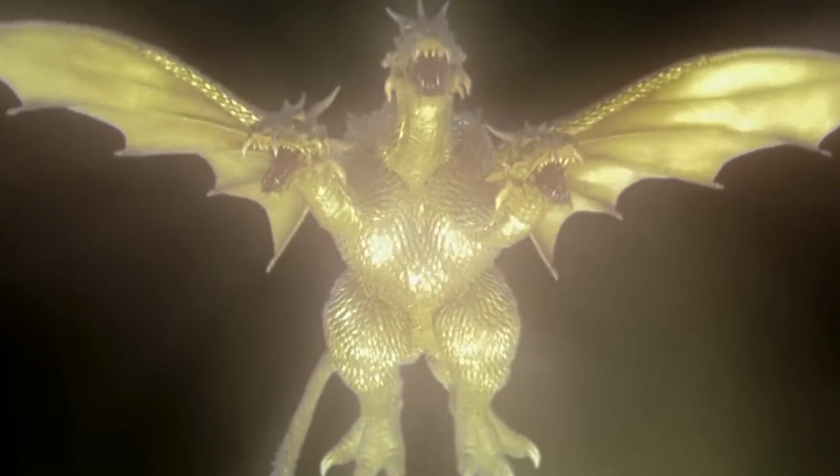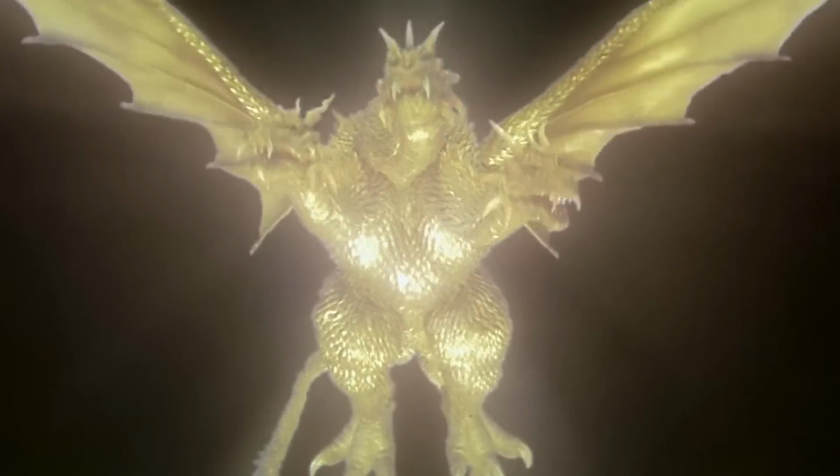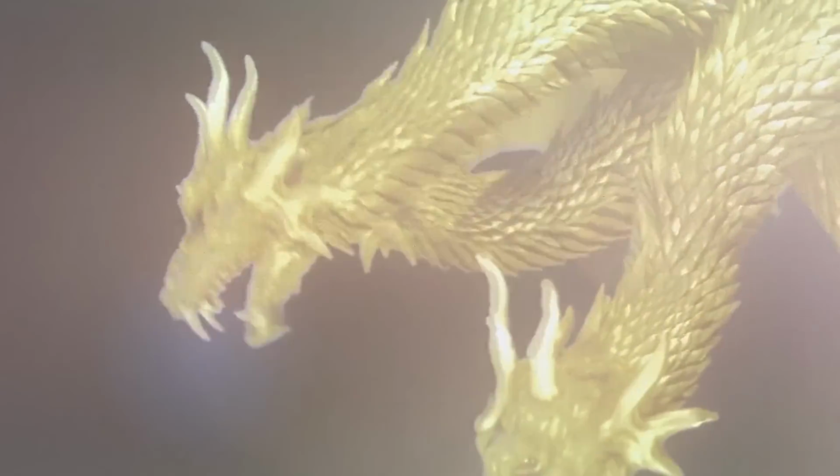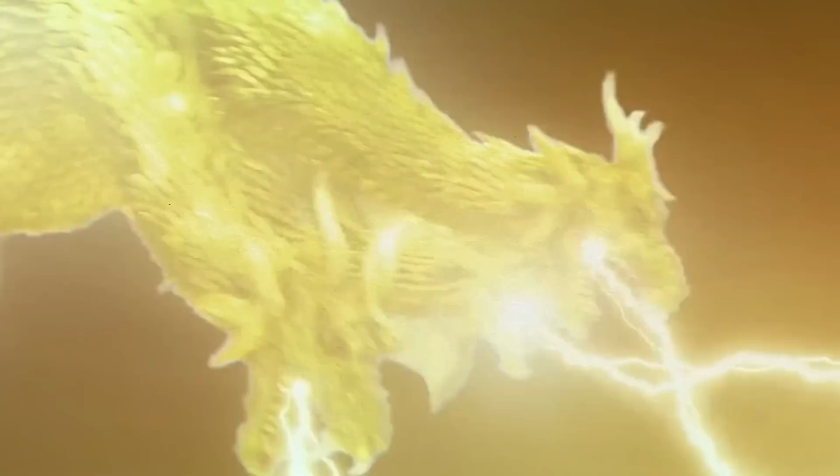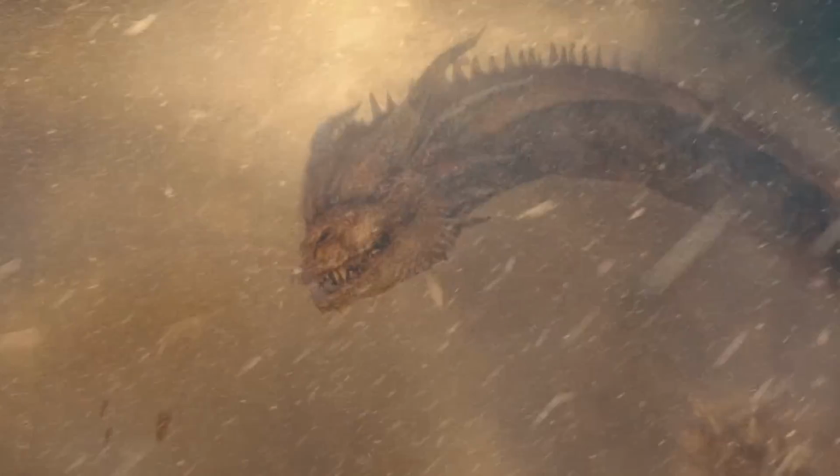But that height is the recent reimagination of King Ghidorah. If we look at all the Showa series, King Ghidorah had a height of 100 meters, which was later increased to 115 meters in the Heisei series. Even at these heights, King Ghidorah was twice the size of Godzilla, making him the tallest kaiju in the series.